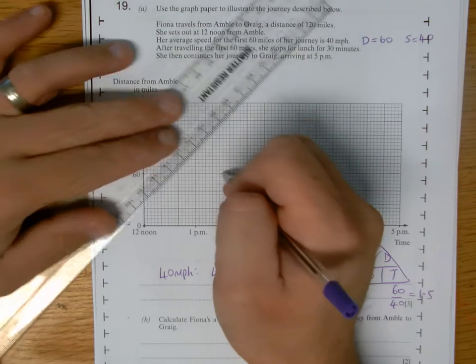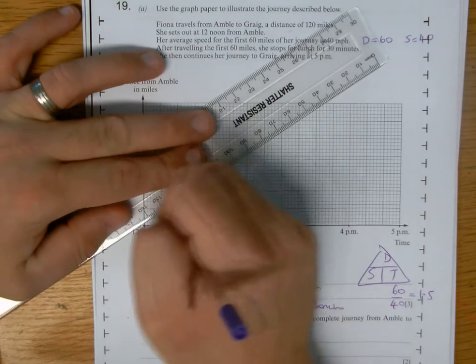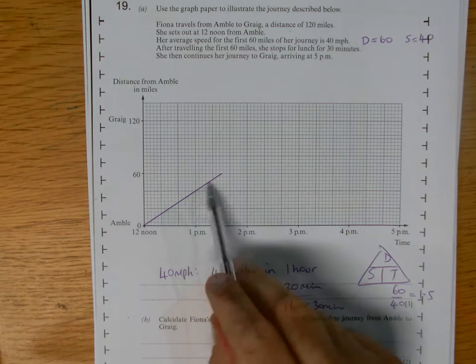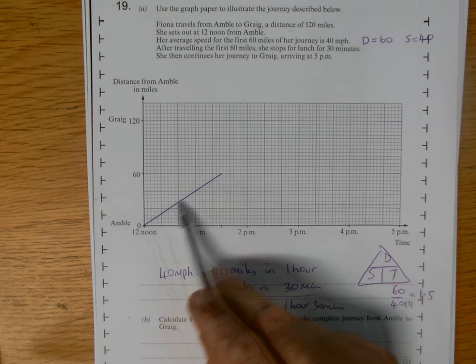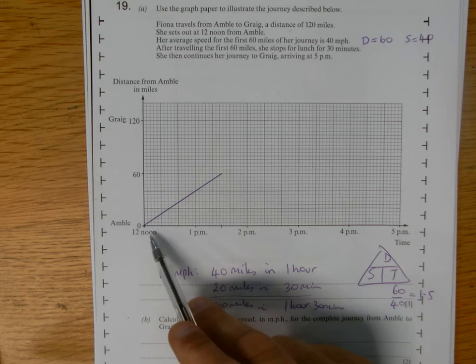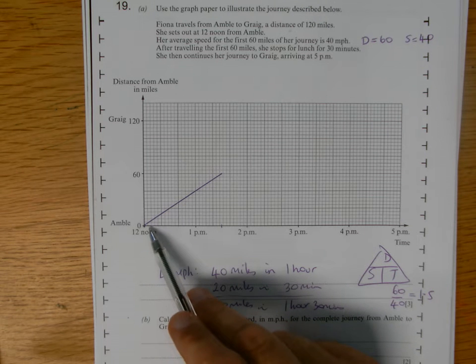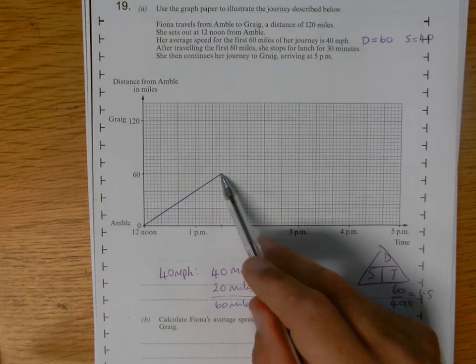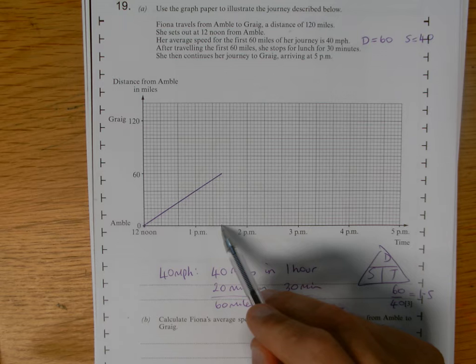Okay, so we draw a line, right? She's going at a constant speed there. And we draw a line from here to here, 60 miles covered by 1:30.